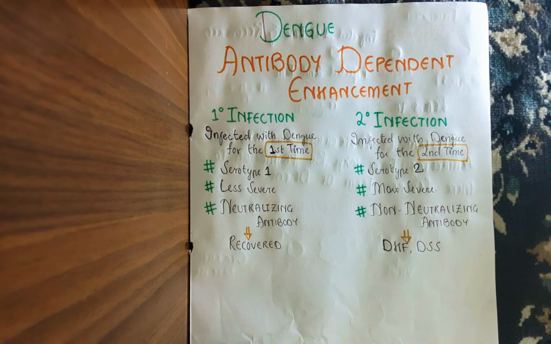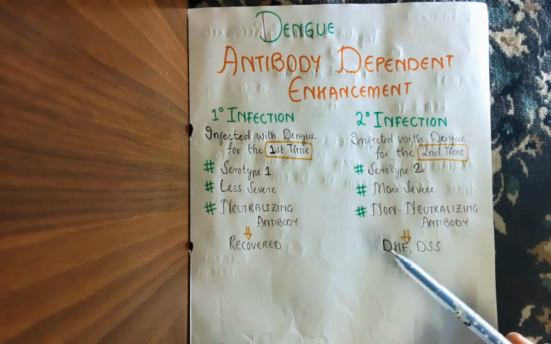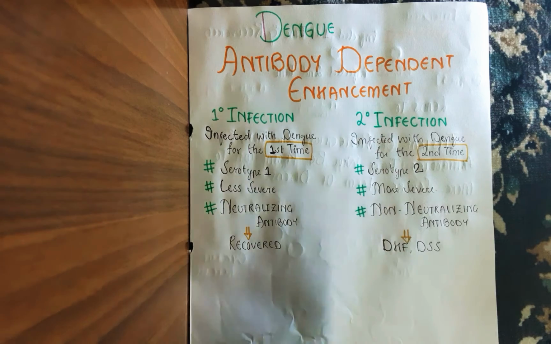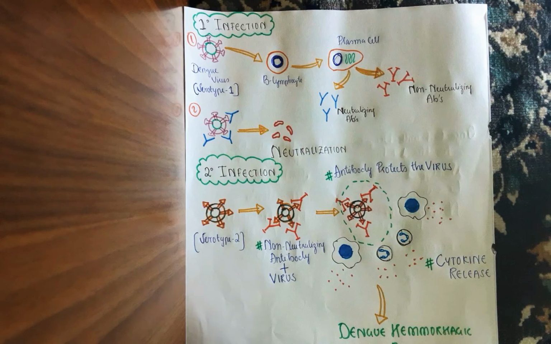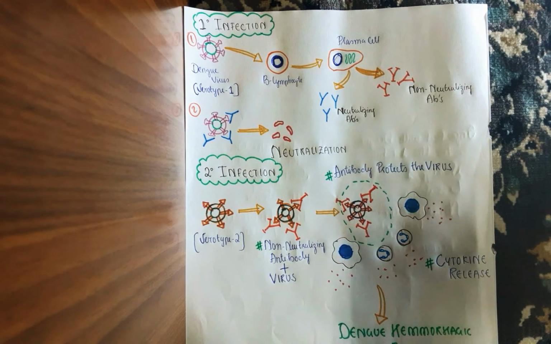But that is not the case in secondary infection. Here the non-neutralizing antibodies which are formed, instead of killing, will protect the virus, and this will lead to a very severe condition referred to as dengue hemorrhagic fever or dengue shock syndrome. Don't get confused with these terms, neutralizing and non-neutralizing. We'll be studying them in a short while. I drew this diagram for a better understanding.